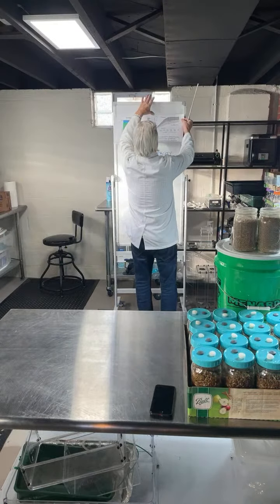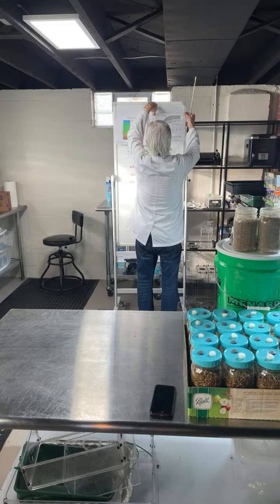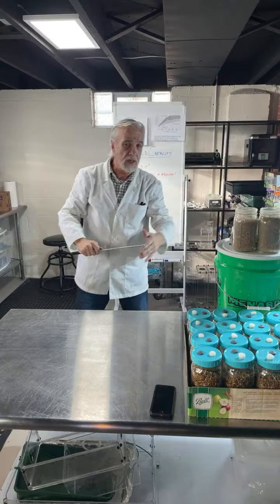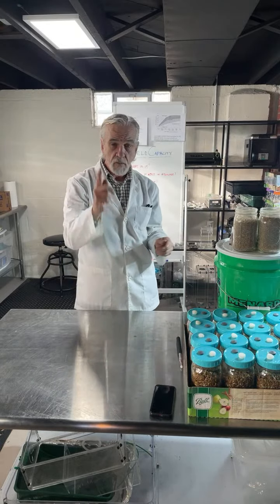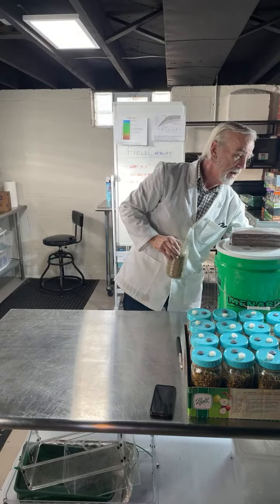So, what is field capacity? I think we just explained that. How does it apply in mycology? It applies because we need that moisture to begin our cakes. And ultimately, here's what we do. How do we test our field capacity?